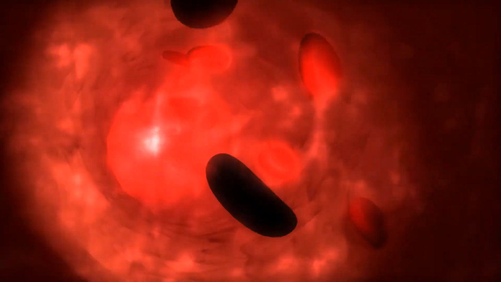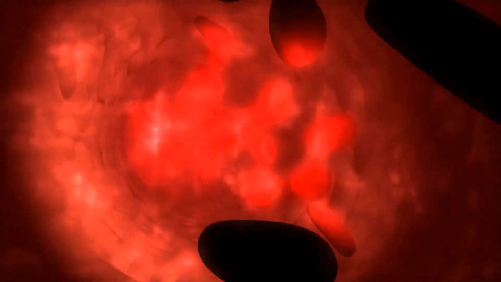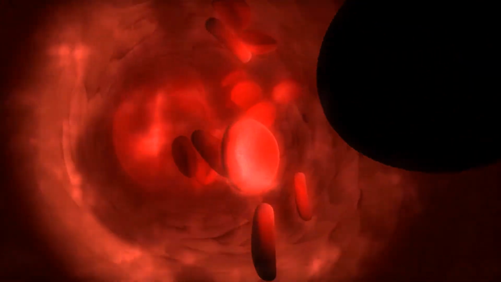The condition is caused when there is not enough oxygen delivered to portions of the body. It is common in the extremities because by the time the blood has circulated this far, it has lost much of its oxygen in other parts of the body. This oxygen deficiency is caused by arteries that are too narrow.